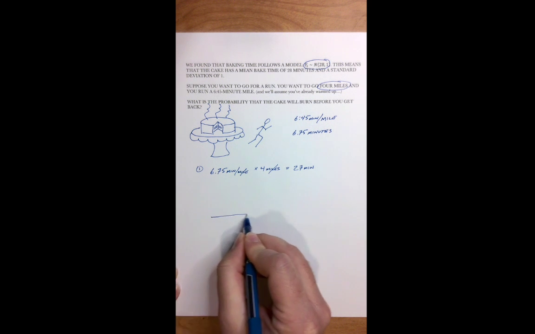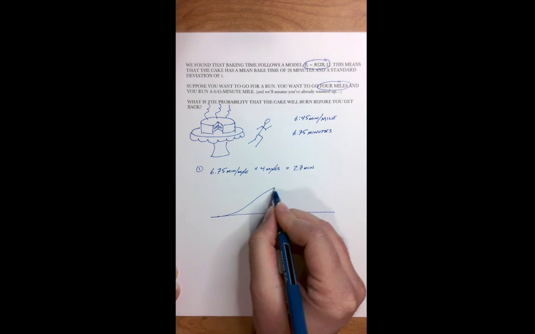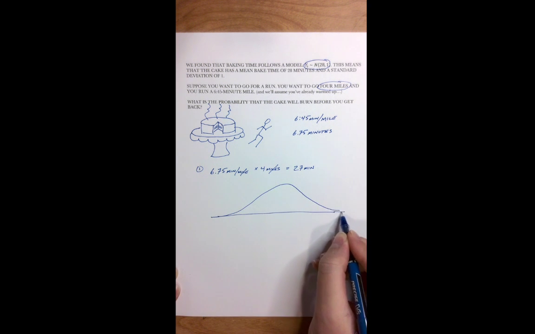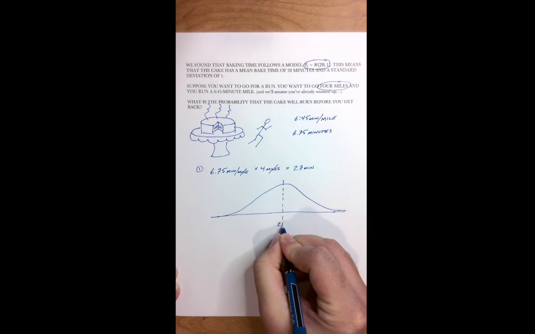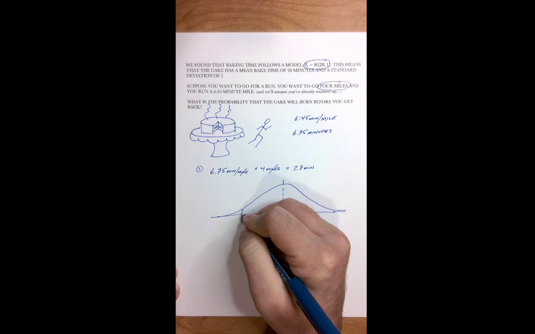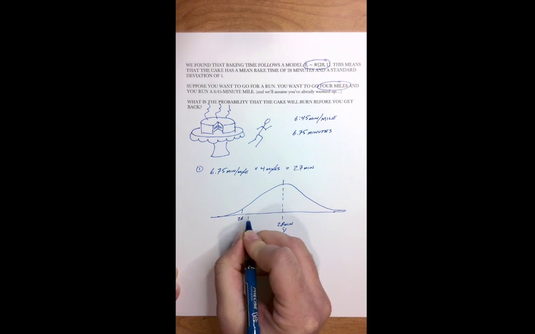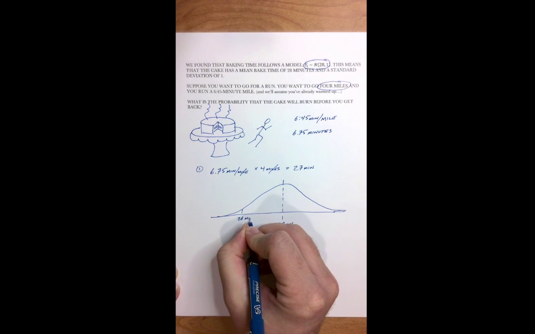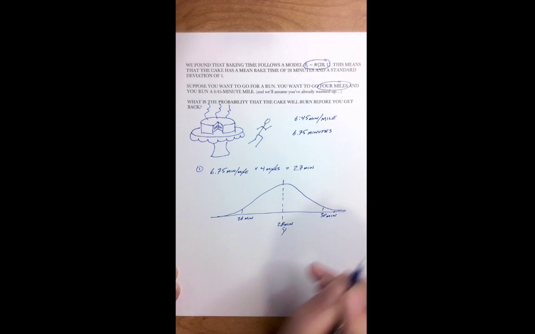So just as we did before, it's always helpful to draw out what the distribution looks like. So we're going to draw our model again. It's the same model that we did in the last video. So here is 28 minutes, which was our mean and our best guess. And we said that 2 standard deviations was about 26 minutes and 30 minutes. So we're just looking at the exact same model that we had before.